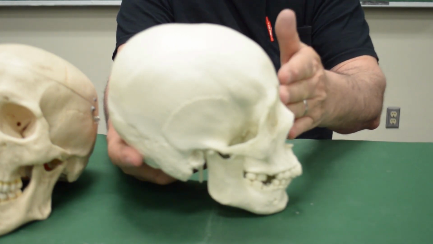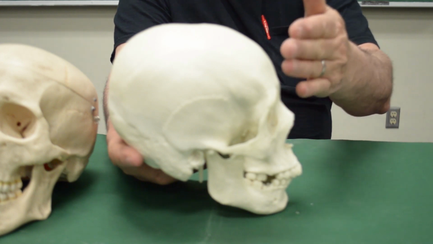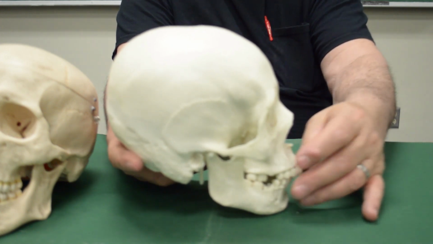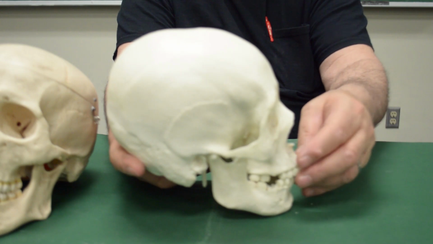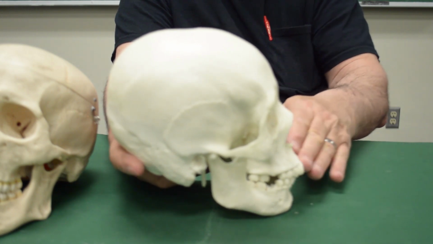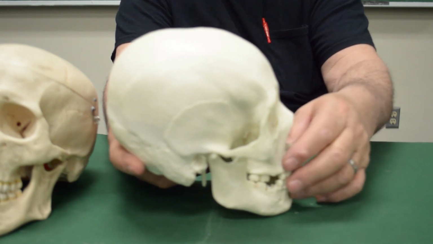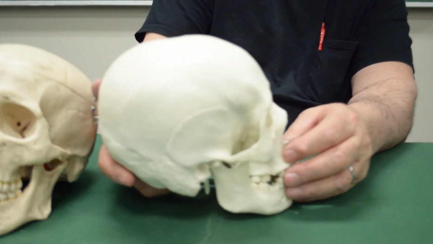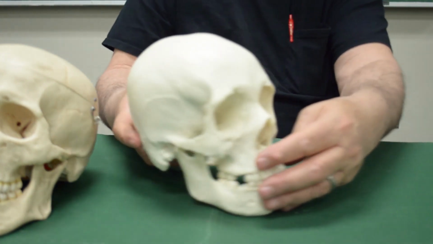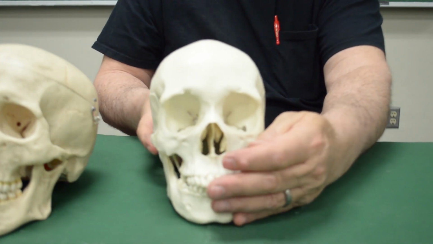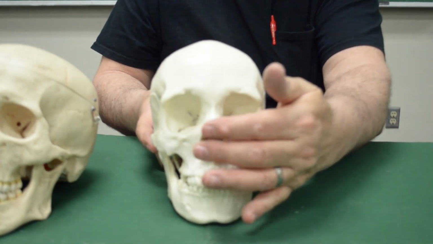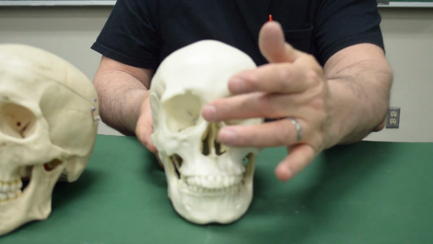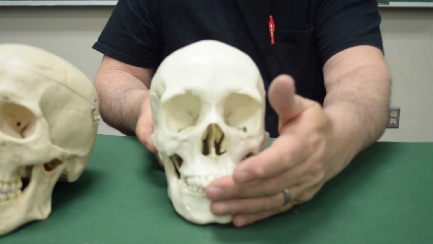Otherwise, the shape of the face should be a little more concave. You can see that the maxilla, and the lower jaw to some extent, is jutting outward. For the nasal shape, again, this is not our best example here. This is a more European sort of shape to the nose. The aperture should be a little wider here, and these should be flatter as well.